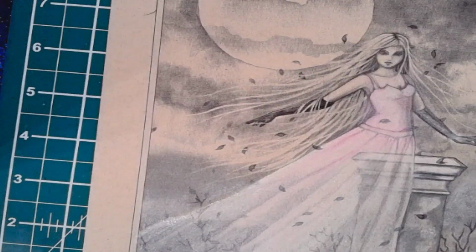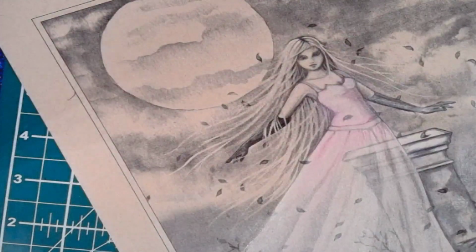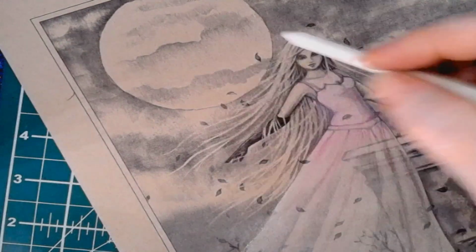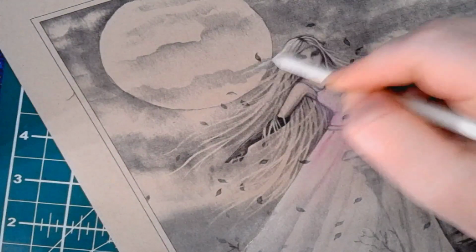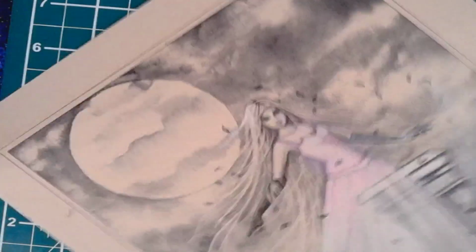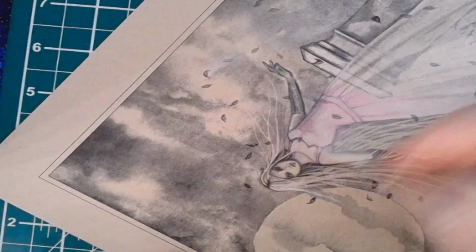Okay. Now we're going to do her hair. I'm going to turn her because I'm rubbing on that and it feels like I'm rubbing it all off.